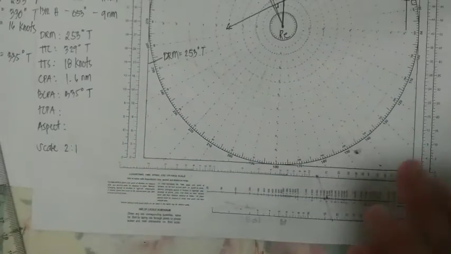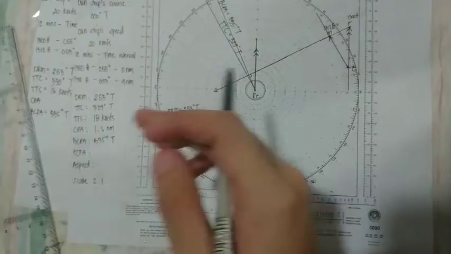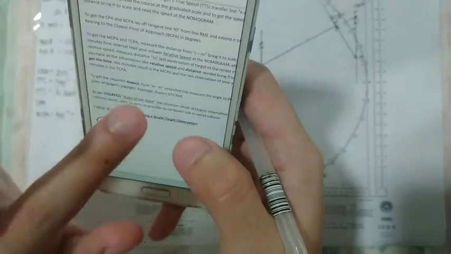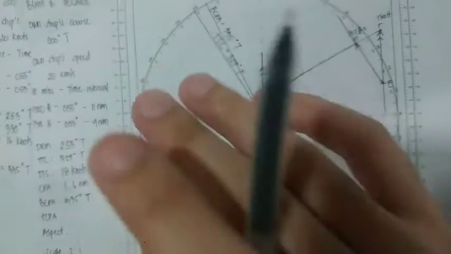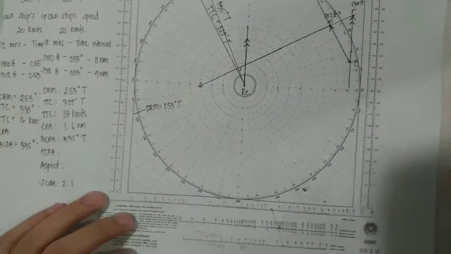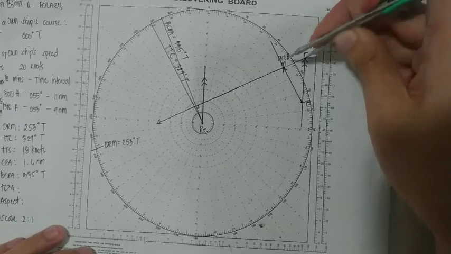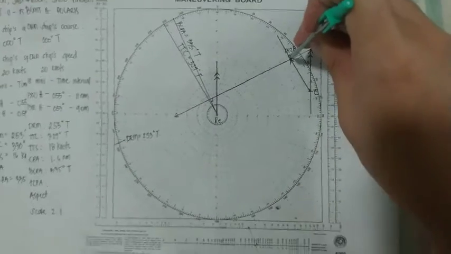So after na-determine na nimo ang CPA nga 1.6, ang sunod nga step sa guidelines is to get the MCPA and TCPA, measure the distance from R to M. I-measure nimo ang distance sa R to M, then bring it to the scale.